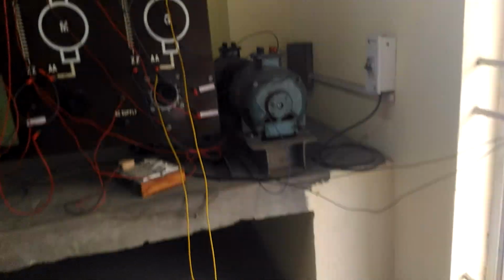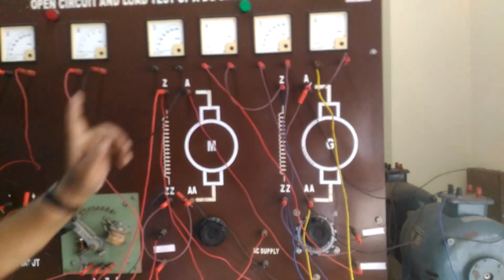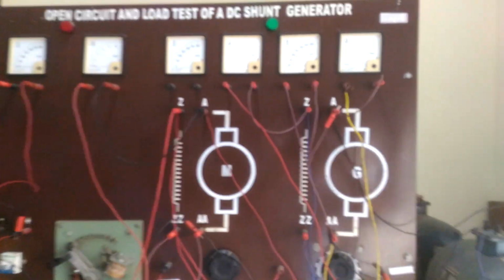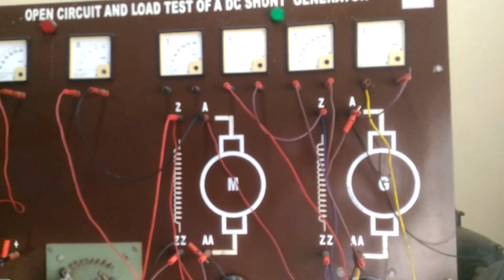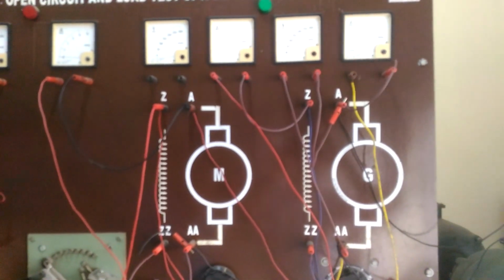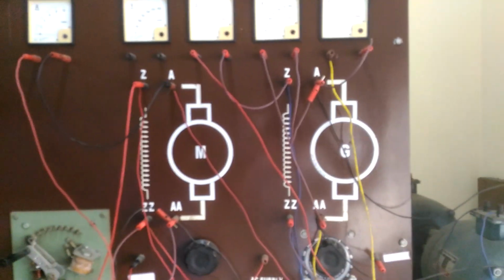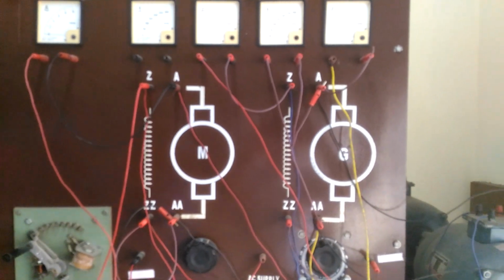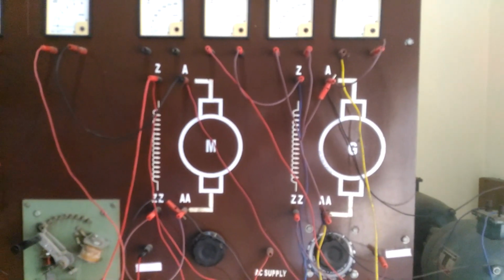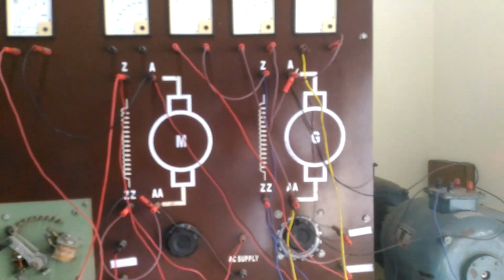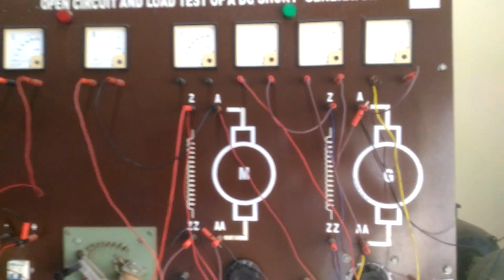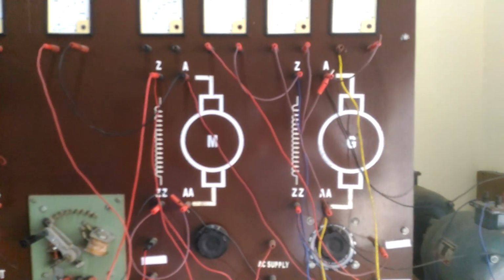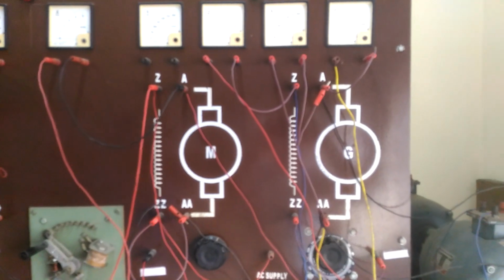So one by one we will switch on these lamps, and we will see the change that takes place in the armature voltage of the generator. So across the armature the voltmeter is connected with the generator, and we'll also see the change that takes place in the armature current of the generator, because while we are connecting this load with the generator armature, it is connected through the ammeter to observe the load current.